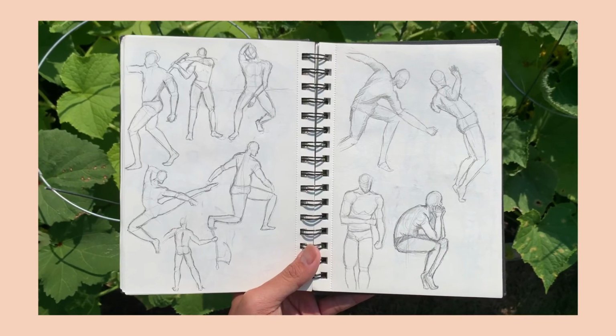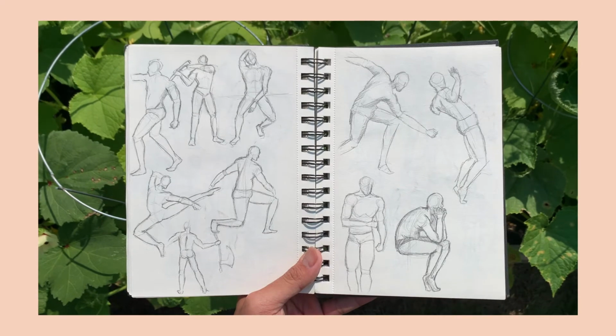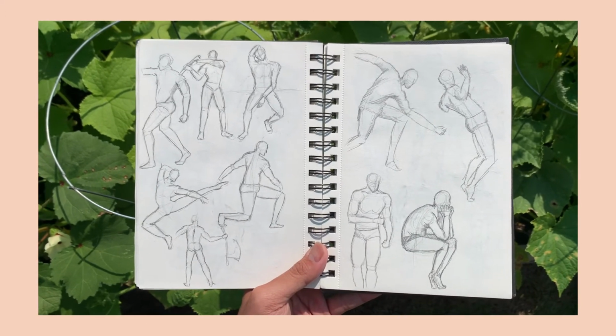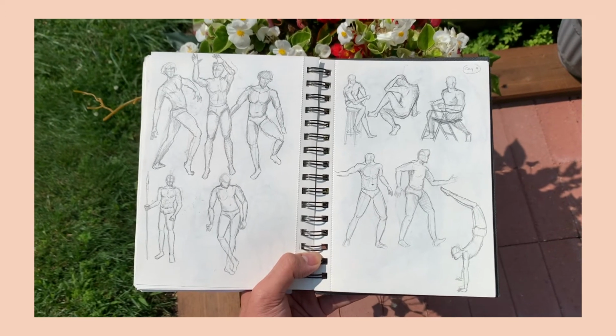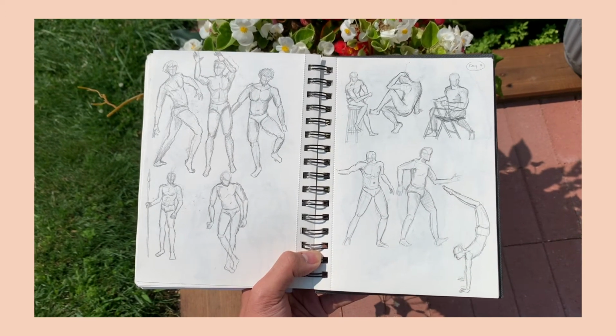Let's jump into some traditional art from my sketchbook using a regular pencil. In my spare time, I'm studying the line of action, human anatomy and drawing, and basic facial expressions. And it shows how each page gets better and how I learn from the previous page.